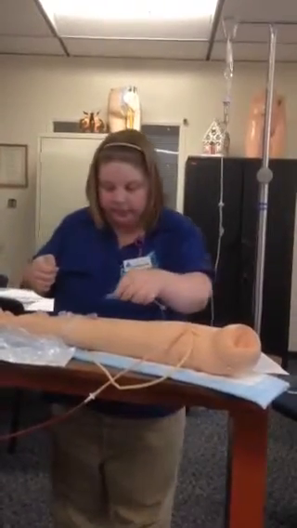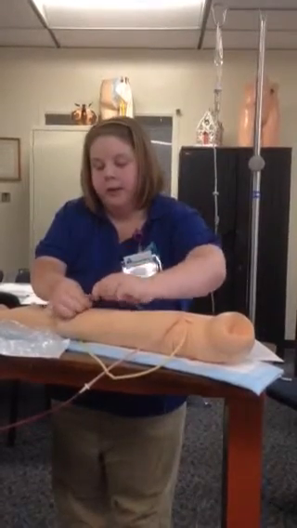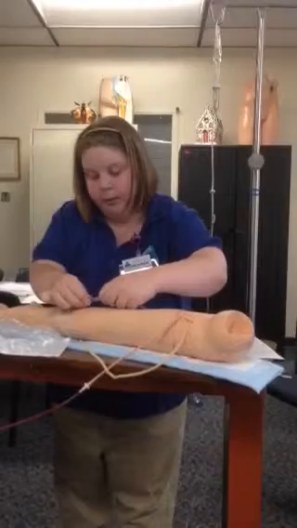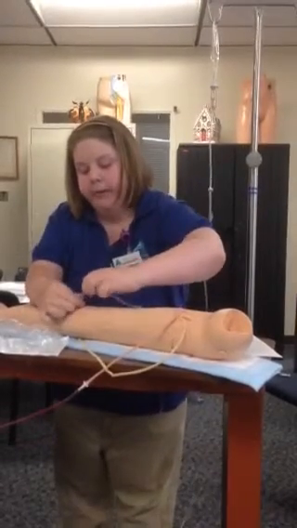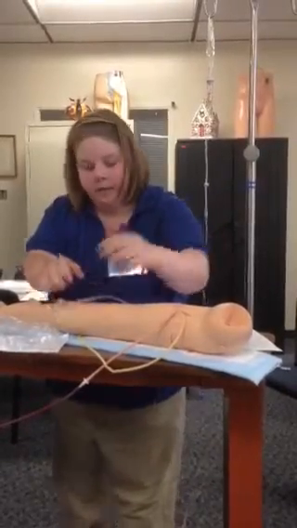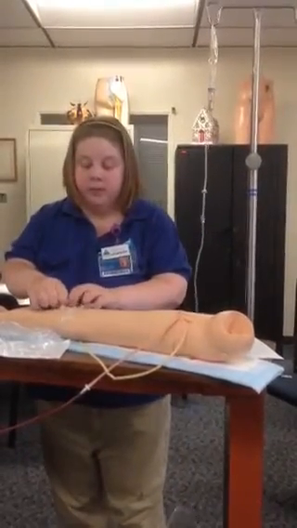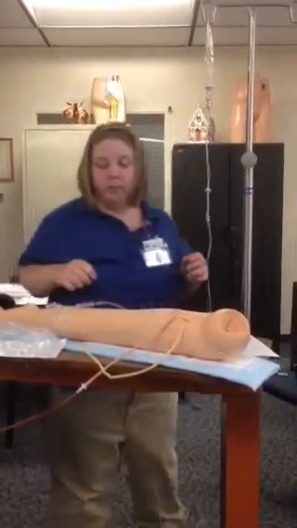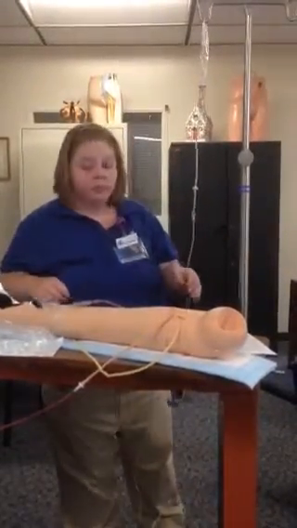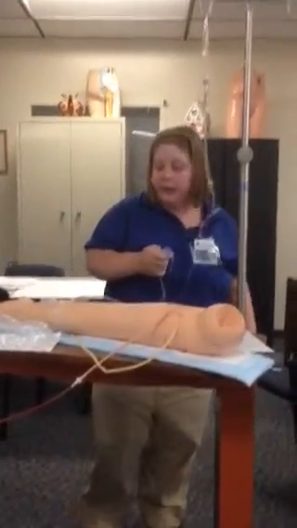I would attach. I would have clamped my tubing back off. Now I would be unclamping their IV line. Now I'm going to establish my drop factor of 8.